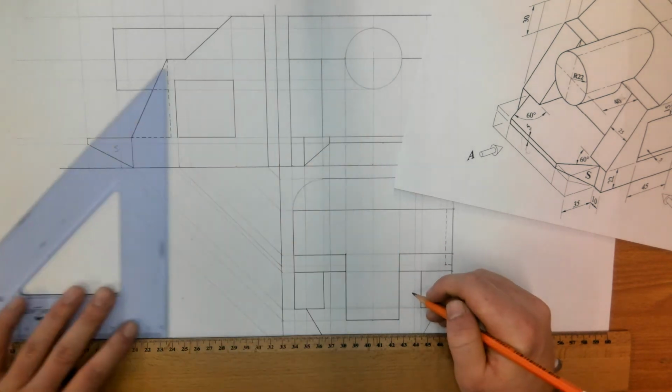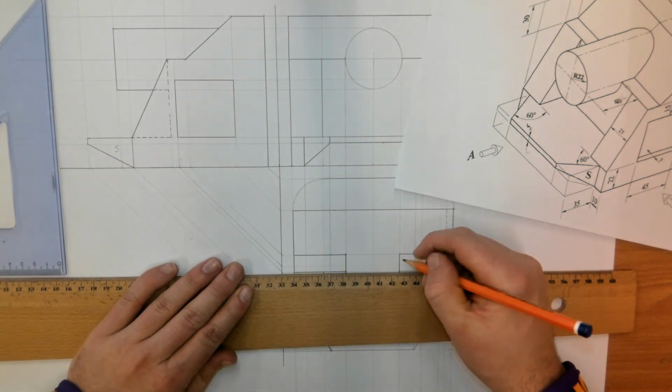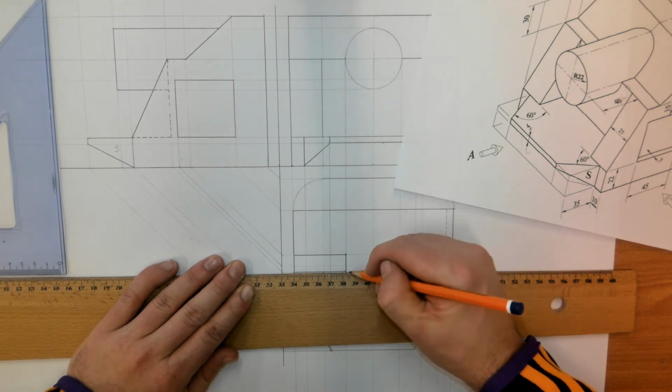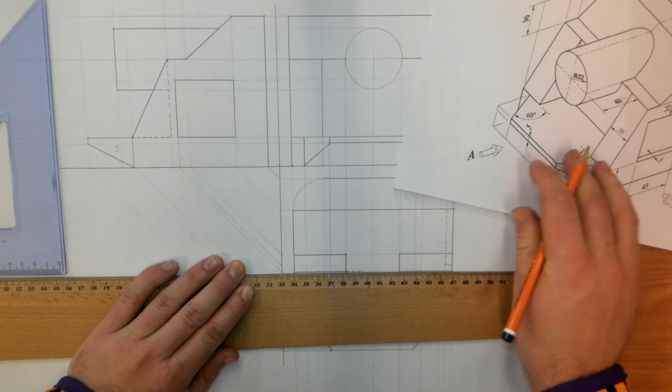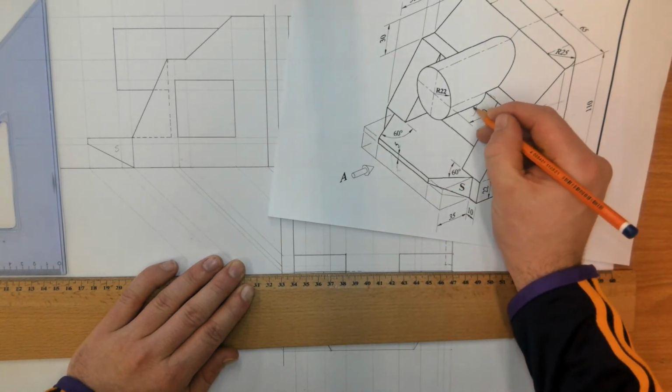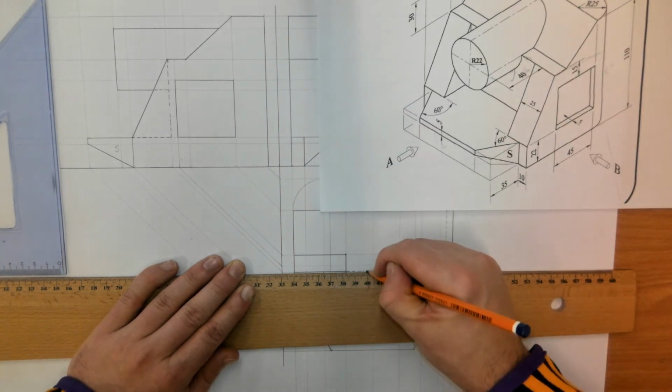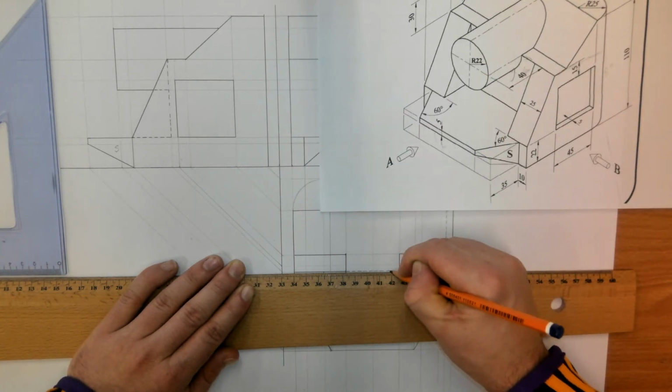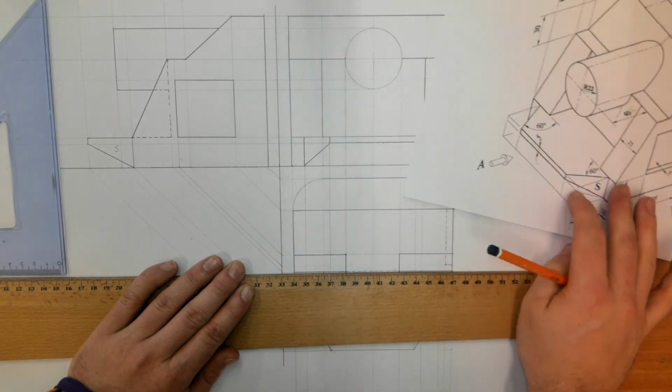And then this portion here is hidden detail, because it's the underside of the curve and it'll appear as a line as it meets a straight edge.